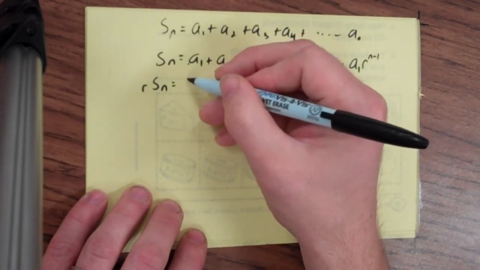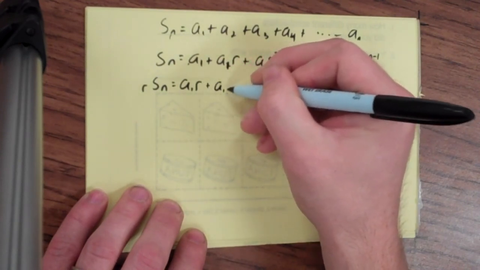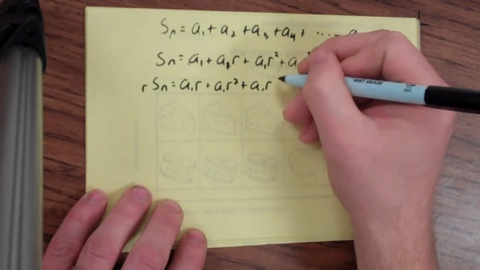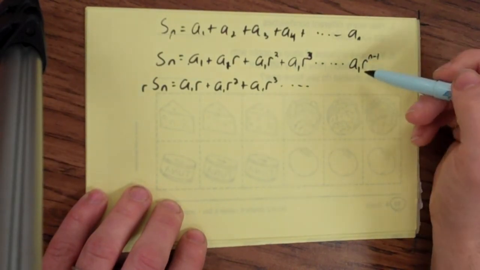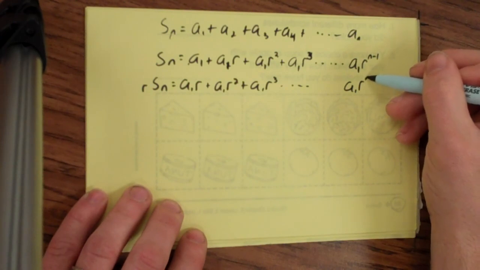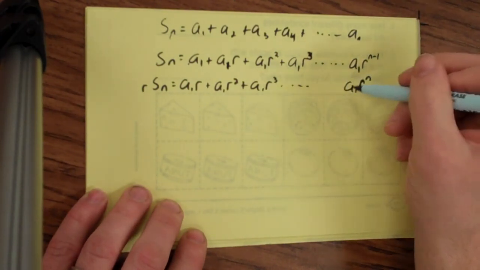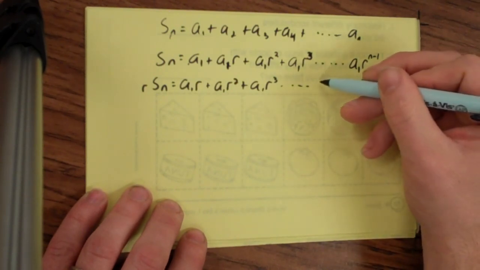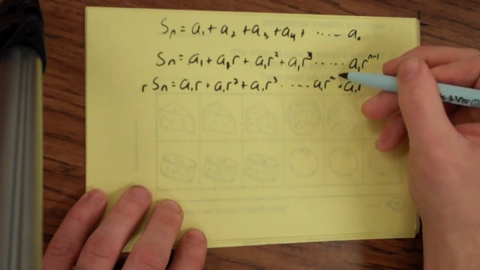So that's going to be a sub 1 times r plus a sub 1 times r squared plus a sub 1 times r to the 3rd, and so on, all the way down to a sub 1 times r to the n. Okay? What's going to be right before this term? Well, it's going to be a sub 1 times r to the, not the n, but 1 less than n, so n minus 1.